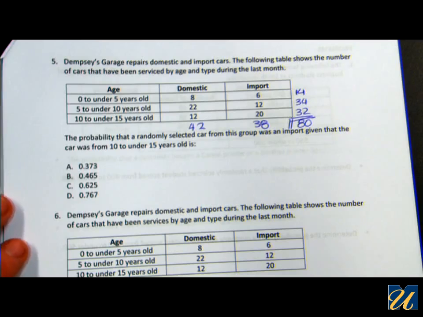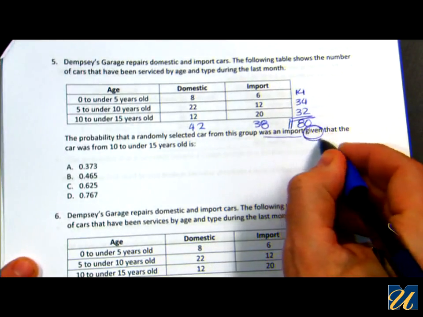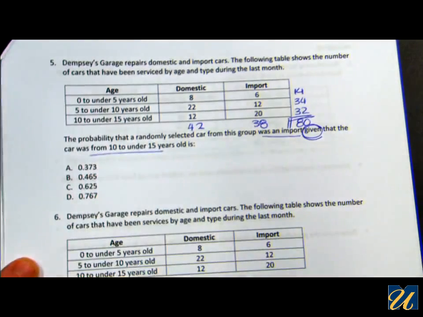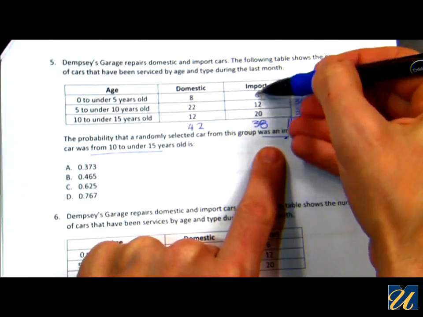Now, the probability that a randomly selected car from this group was an import, given that the car was from 10 to under 15 years old. We want to find the probability that a randomly selected car was an import, so we are in this column.